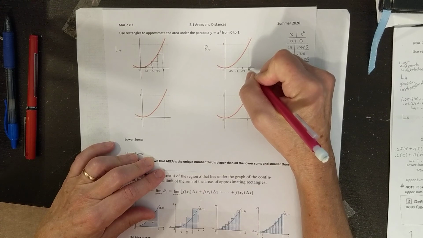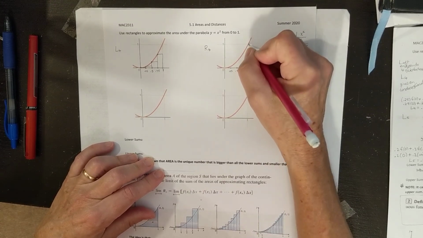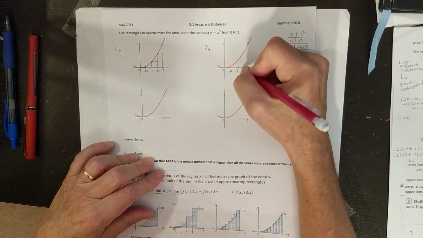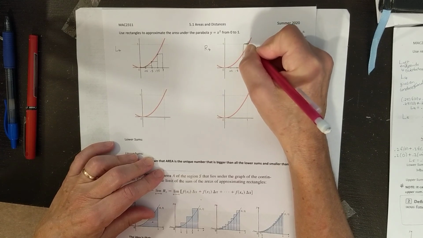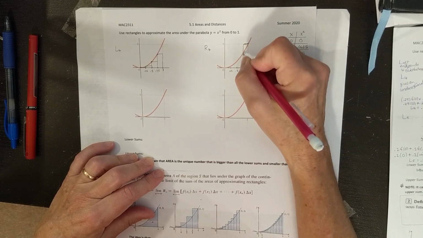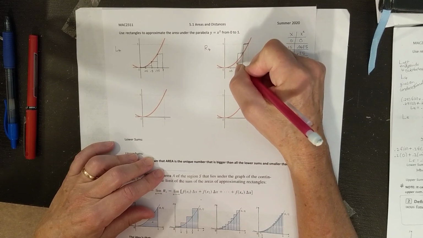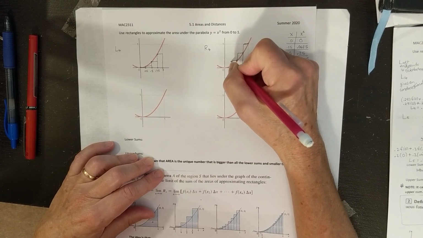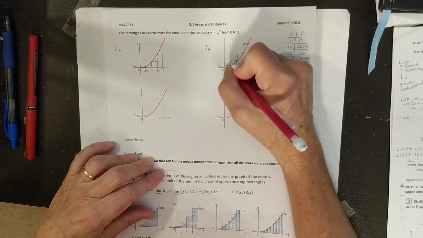Only this time we're going to go from the right endpoint. So that means if this is my rectangle, I'm going to go to where it hits the curve on the right, and I'm going to go across 0.25, and this is going to be my first rectangle. And then at 0.75, I'm going to go to where it hits the curve, and I'll go across 0.25 from the right, and across.